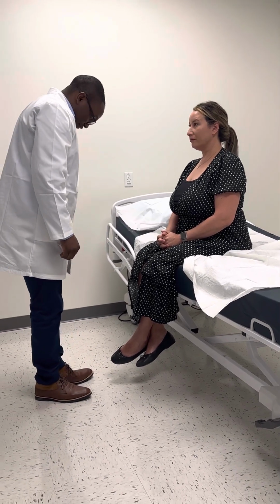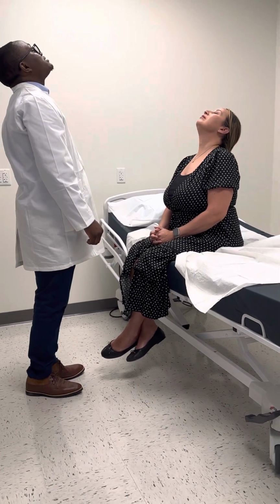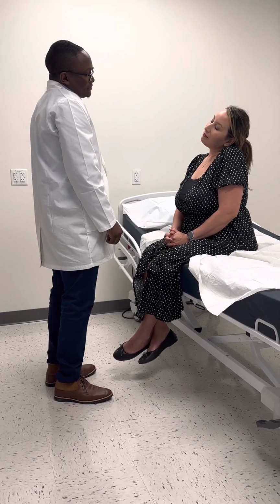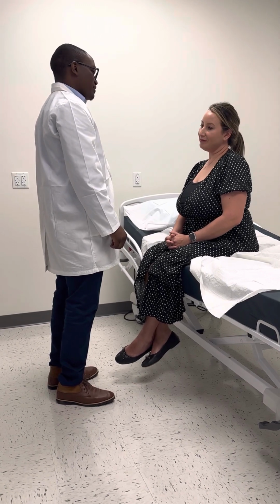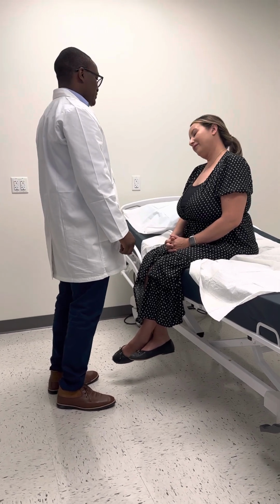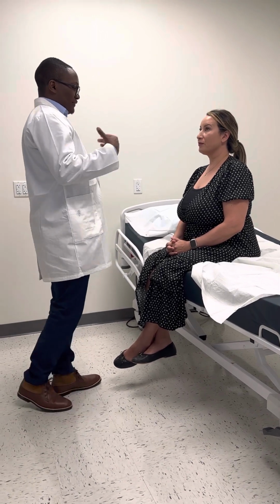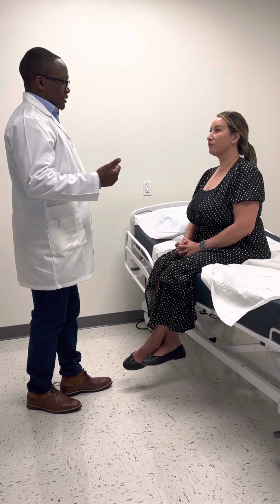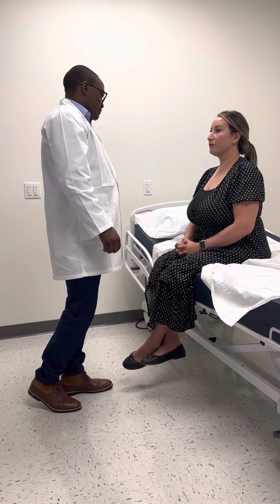Go ahead and flex. Okay. Go ahead and extend your head backwards. Okay. Turn to your right. Your right. Lateral rotation. Your left rotation. Go ahead and turn it around through the rotation. Any pain? No. So, flexion, extension, lateral rotation, it's normal. There's no abnormality noted.